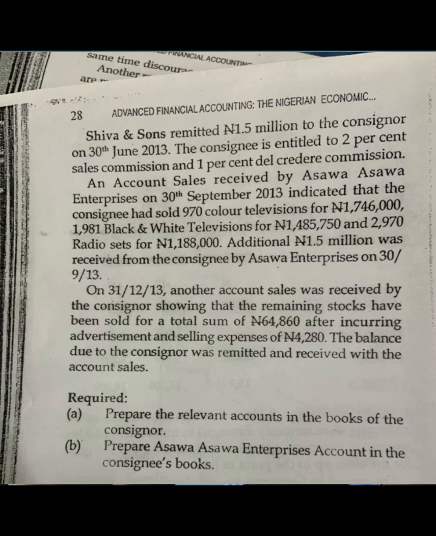970 color television for 1,981 black and white television for 1,485,789. And then we have 2,970 radio sets for 1,188,000 naira. Now, an additional 1.5 million naira was received from the consignee by Asawa Enterprise on 30th of September. That is their year end, right?